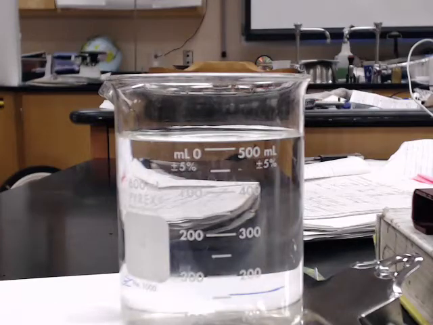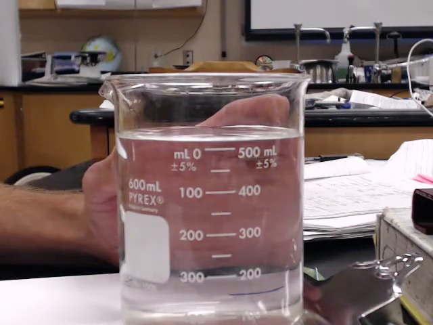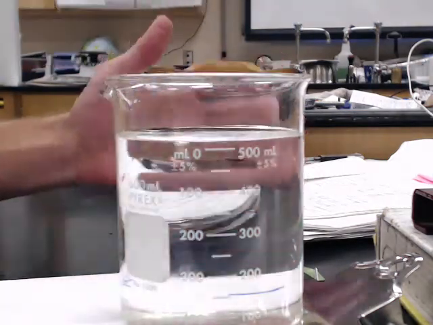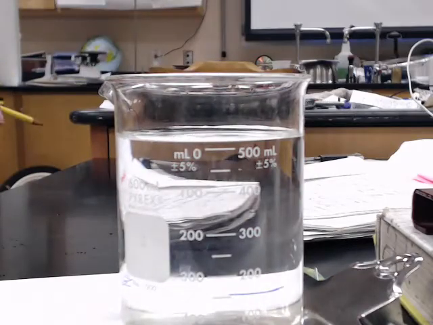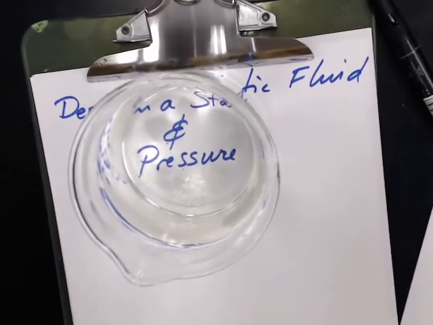Here's a beaker full of water. Let's talk about what kind of pressure we want. Actually, I want the pressure right here. So, all right, there we go. So let's take a look at pressure while looking at the depth in a static fluid.